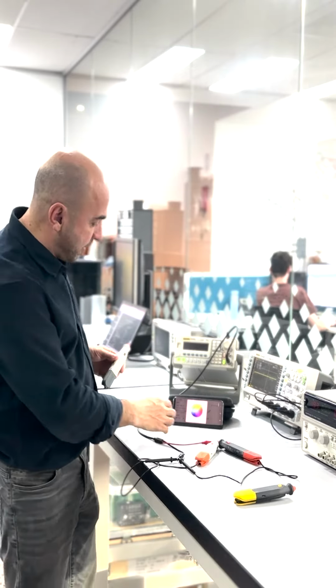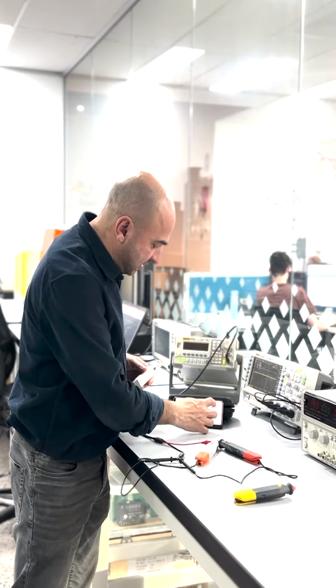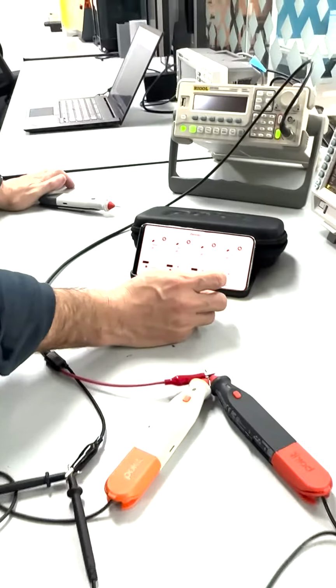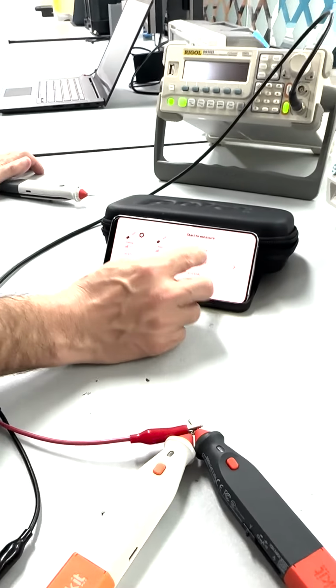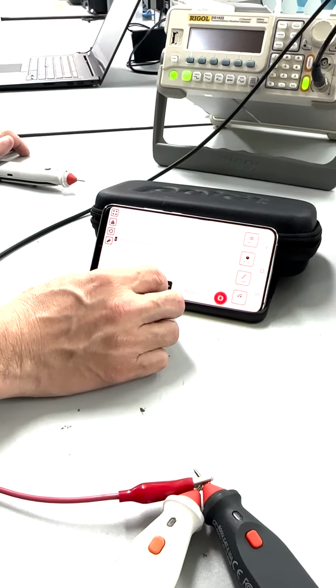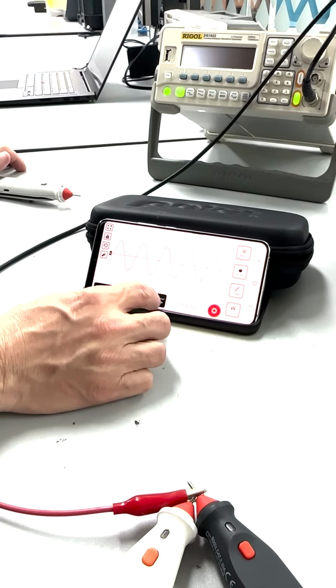I'm going to show you here how we can capture some waveforms. We've got 2 probes set up, and as we go back into the oscilloscope mode, we can see that we're capturing from this signal generator, which is generating a waveform. And here we have 2 waveforms. If I just move the red one apart from the blue, you can see them there.